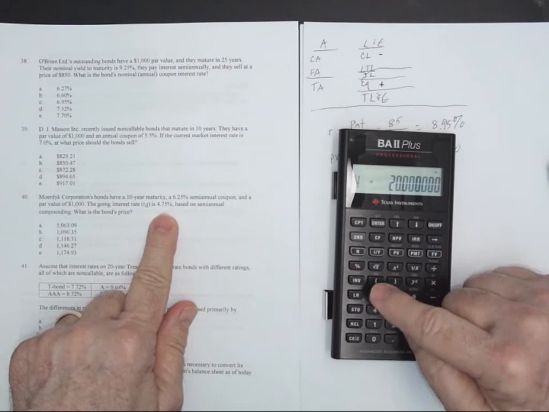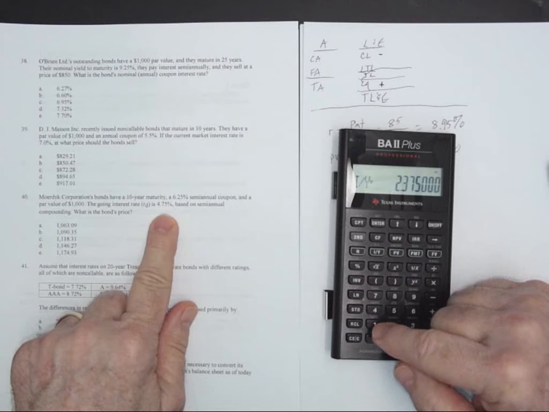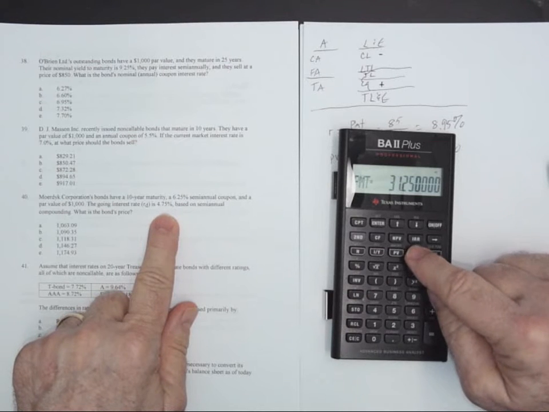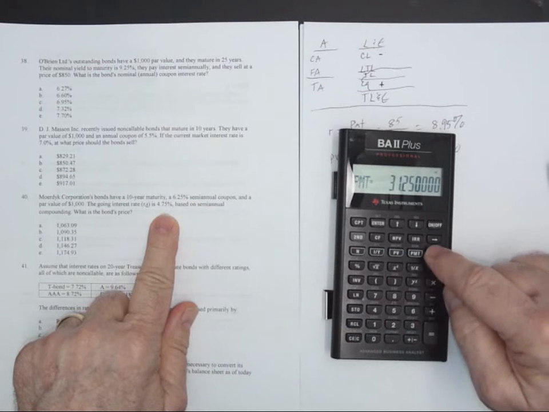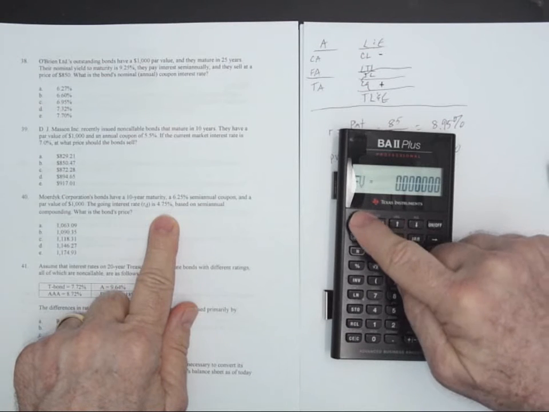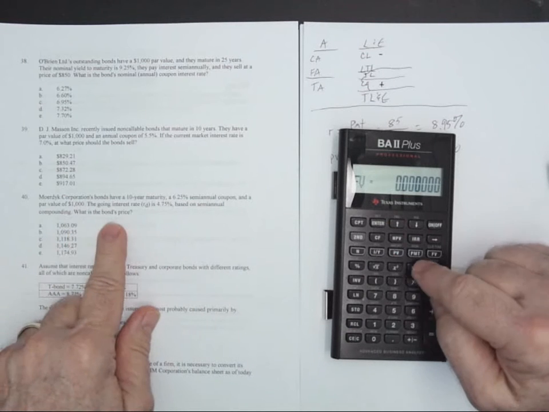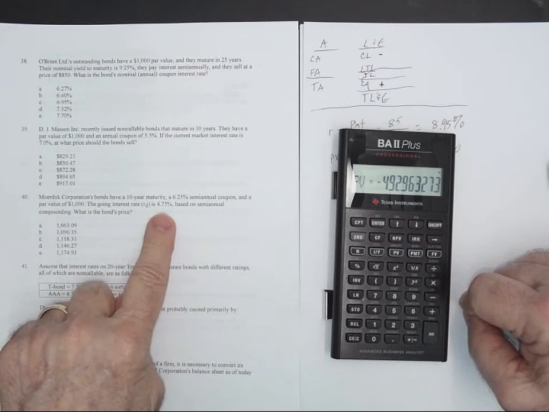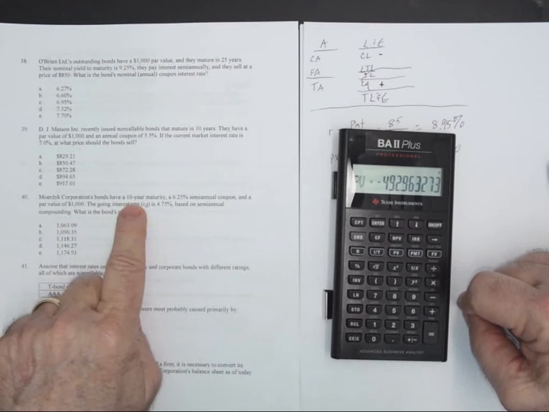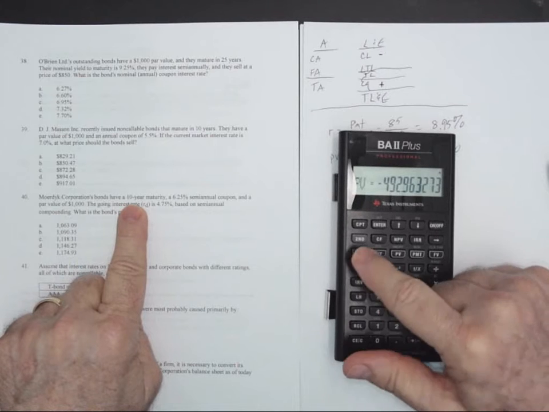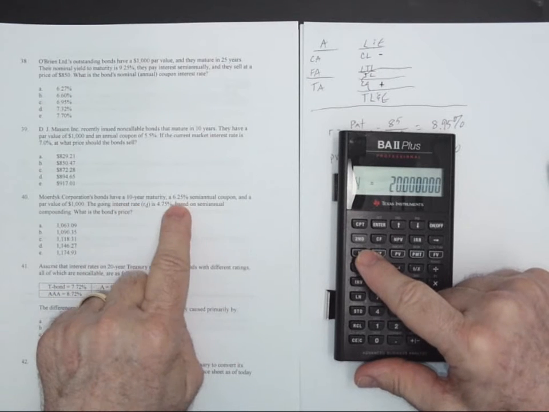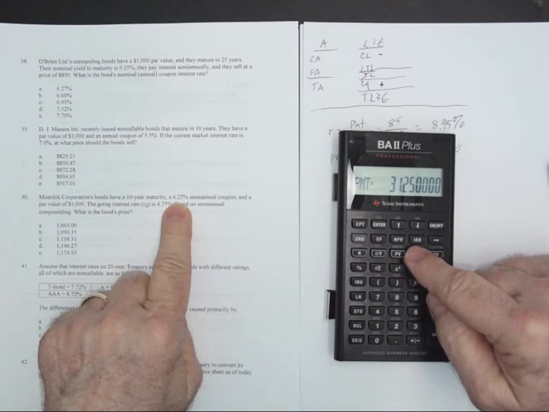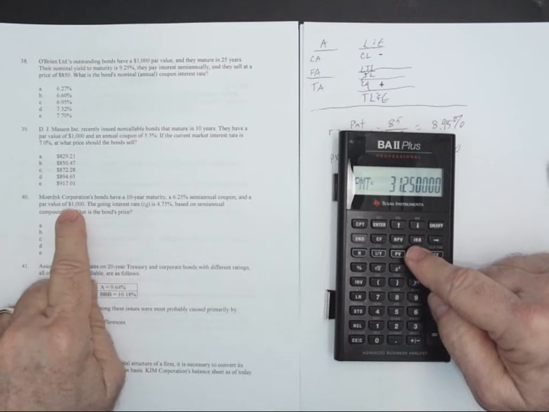So recall N is 20, recall I, recall payment, recall future value, and compute present value. And, well, obviously I did something wrong here. Let me see what I did wrong. Recall N is 20. Recall payment, 31.25.